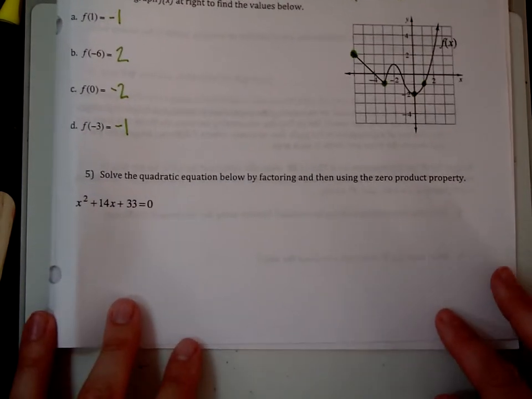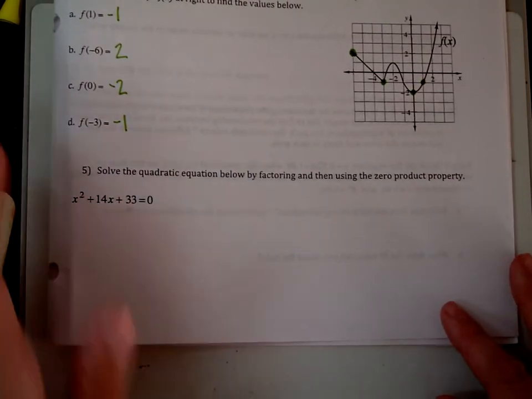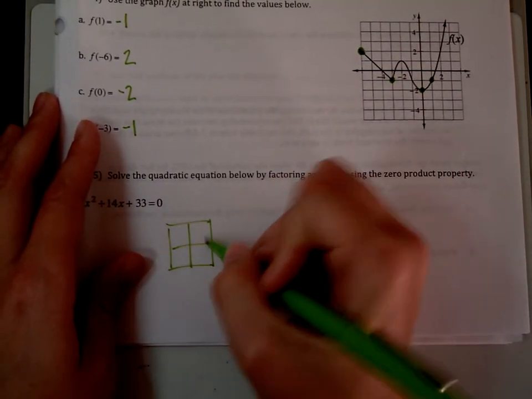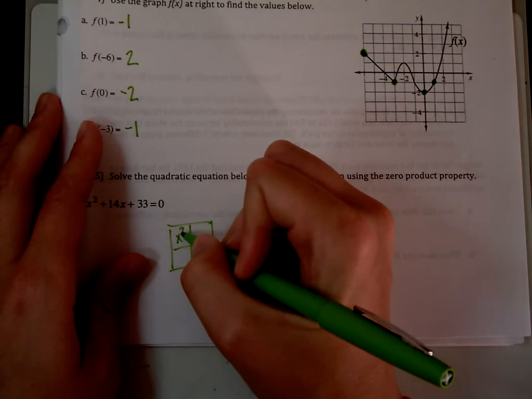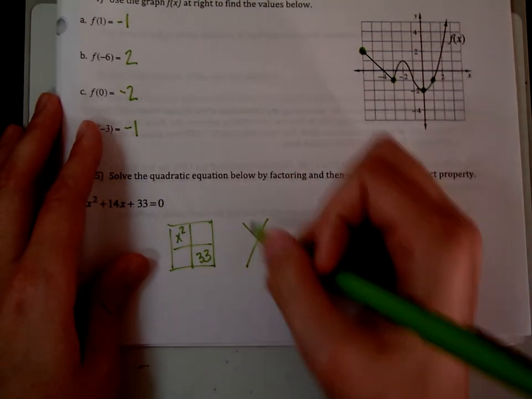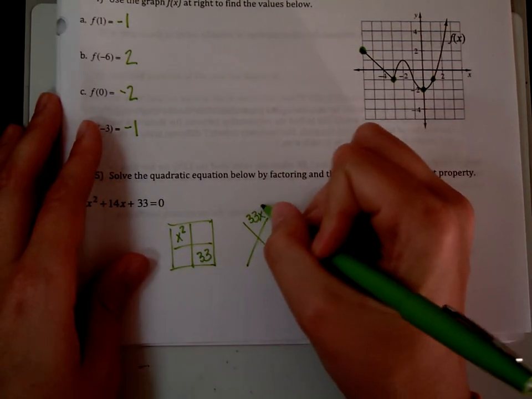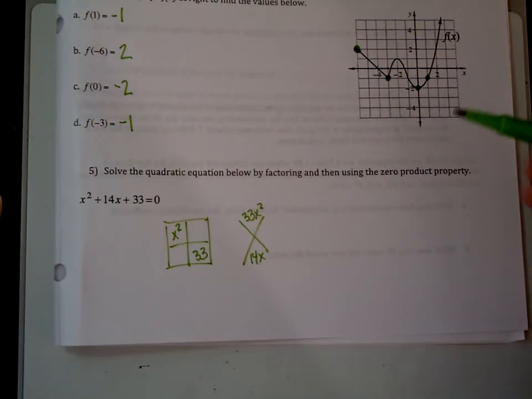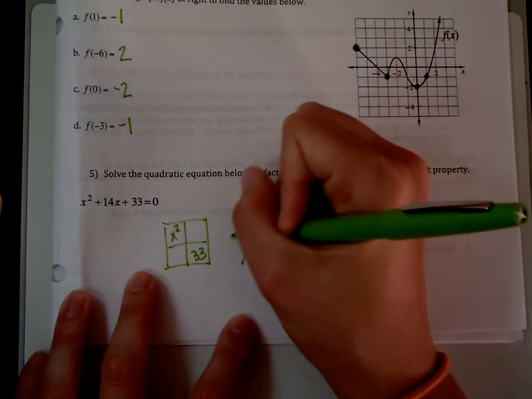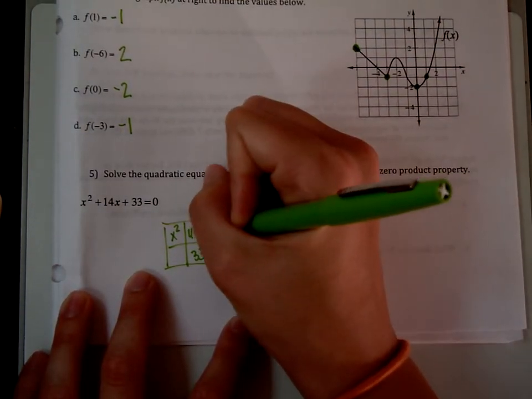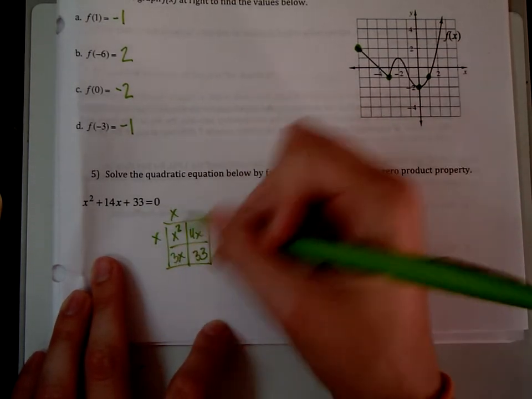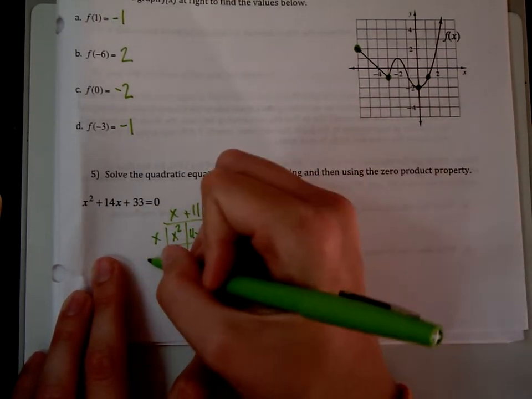Solve the quadratic equation below by factoring and using the zero product property. So I'll create my box and my diamond. I got x squared, 33. So I need two numbers that multiply to 33x squared and add to 14x. So numbers that I know multiply to 33 are 11 and 3, which also add to 14. So I get x times x, here would be plus 11 and plus 3.